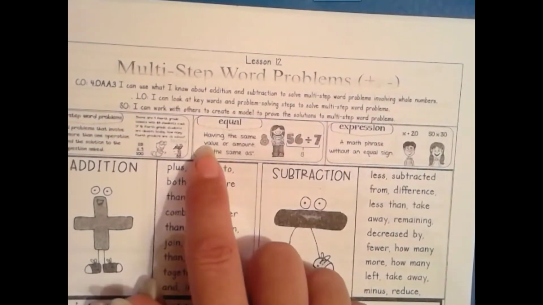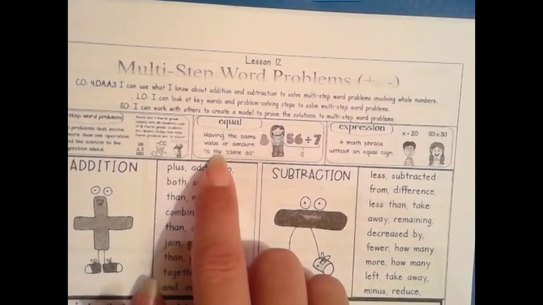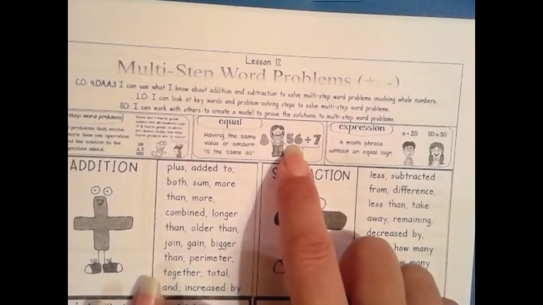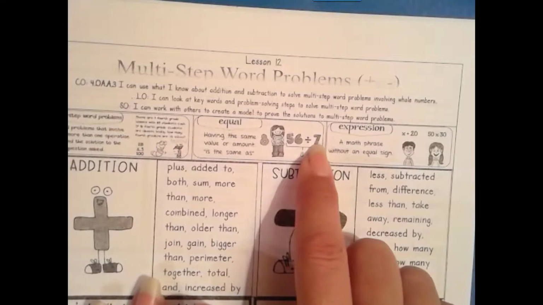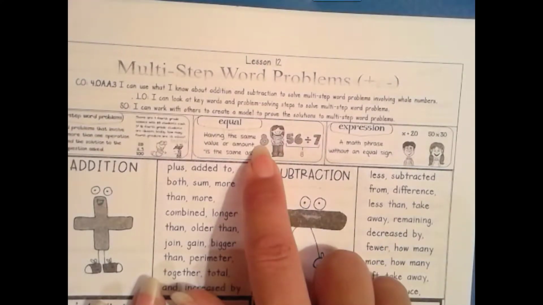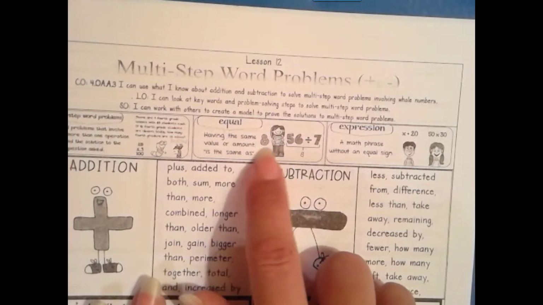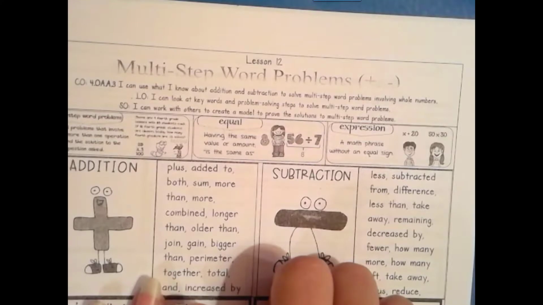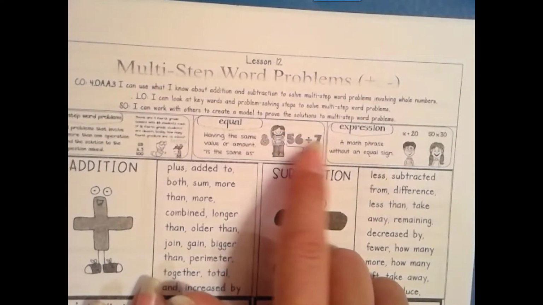Equal, having the same value or amount, is the same as. 56 divided by 7 is the same as 8. You could think of it as a balance. They are the same on each side. They just may look a little different. And it doesn't matter which side of the equal sign.